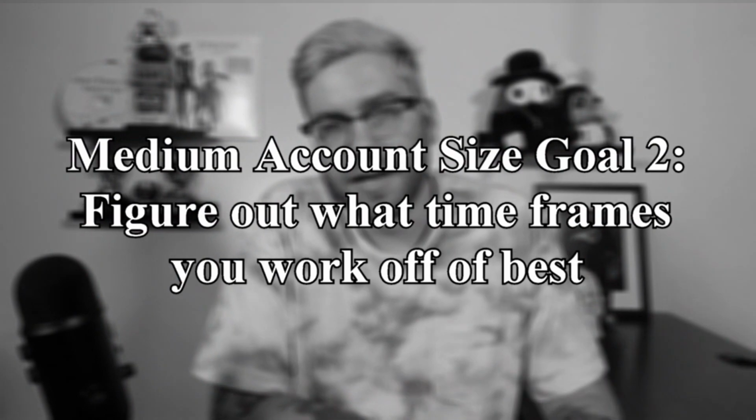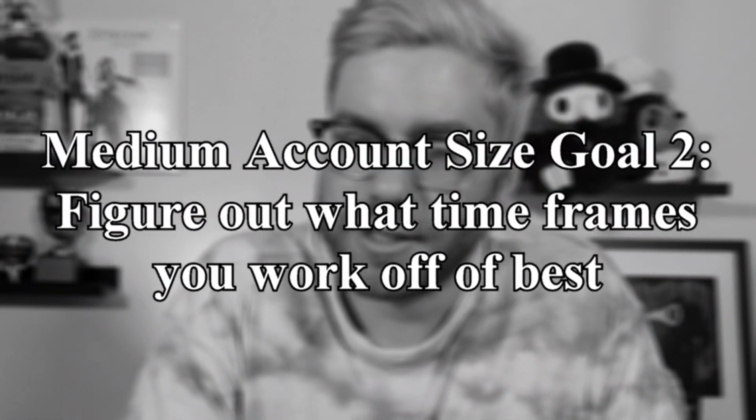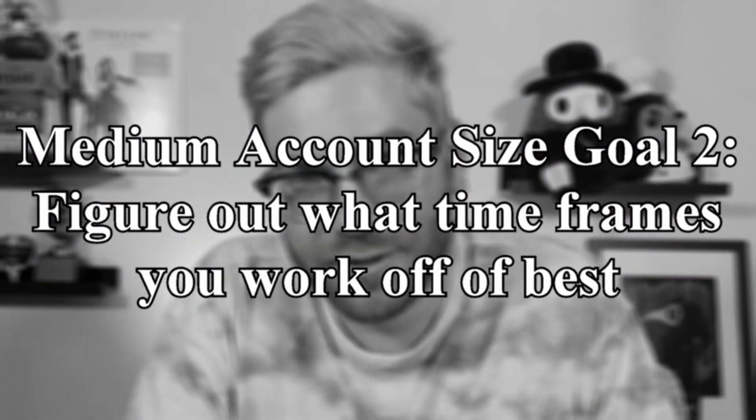With a medium size account, I'm also figuring out multiple time frame trading. Again, after this course will be coming out, new lesson, don't worry. I think that's important to understand what time frame you operate best off of, and that should be your home base. For me, 180 day 4 hour. I stay there almost all day.